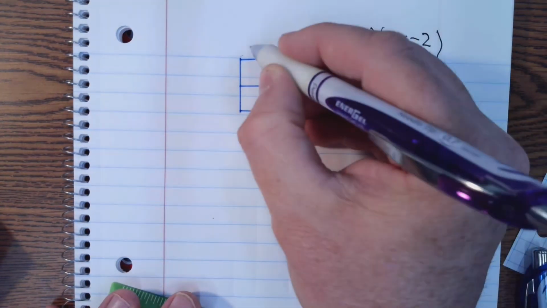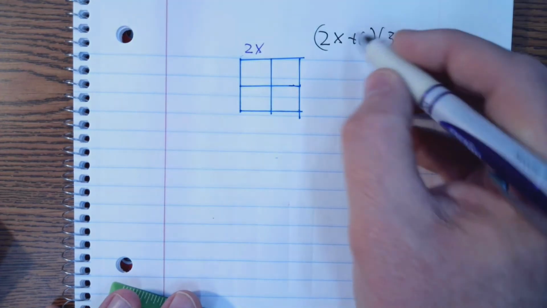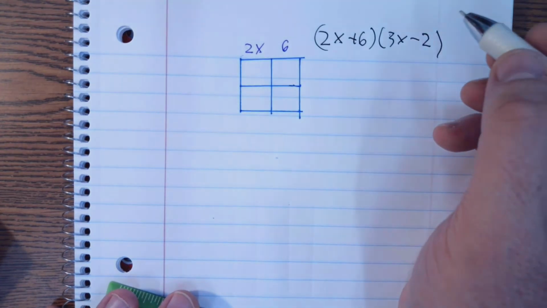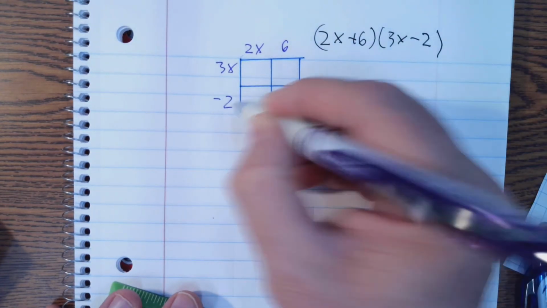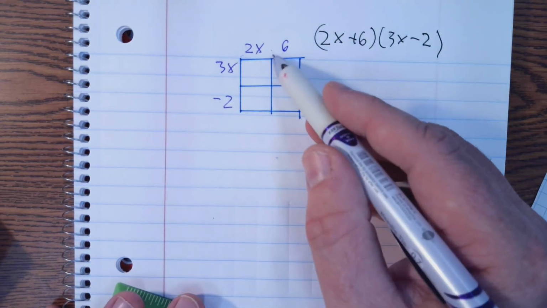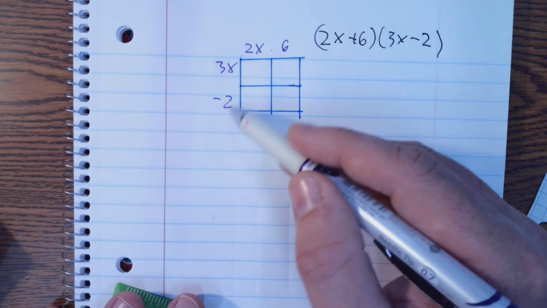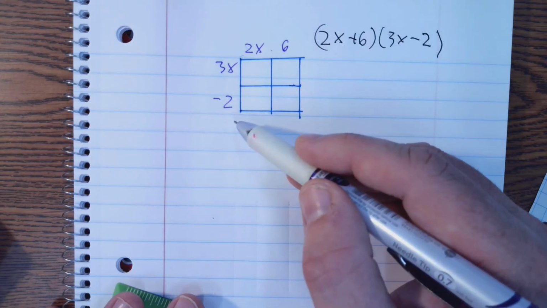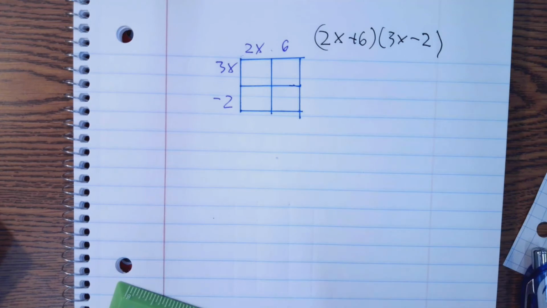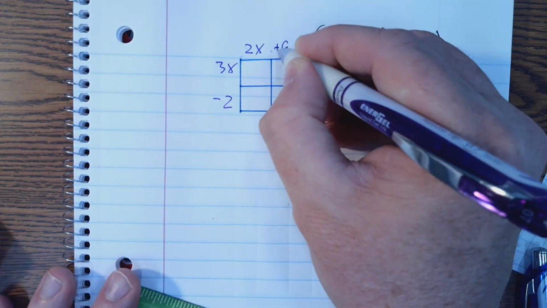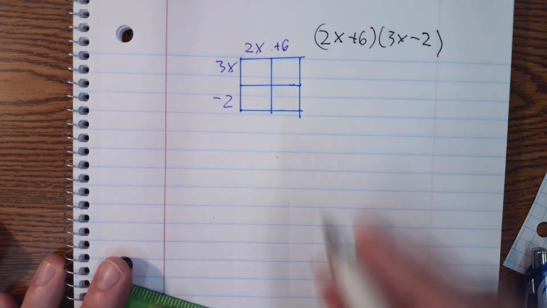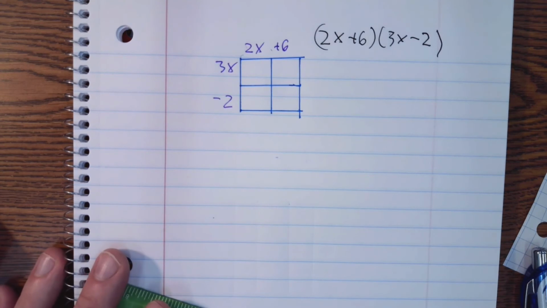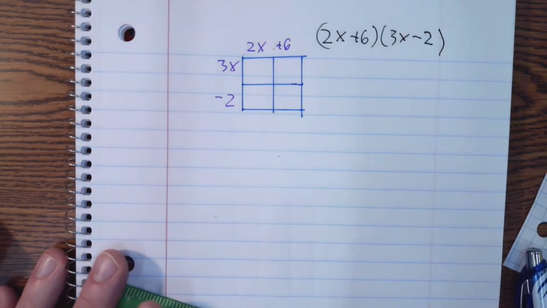I'm just going to put a 2x here, a 6 here, a 3x here, and a negative 2 here. Does it matter which one goes on top and which one goes on the side? It does not. It doesn't matter at all. And if you wanted to, you could put your plus 6 there to make it look better. You don't have to, because plus 6, positive 6, same thing. So see if you can fill out the box.